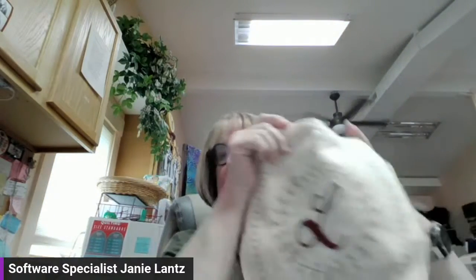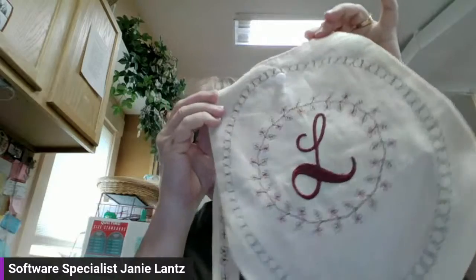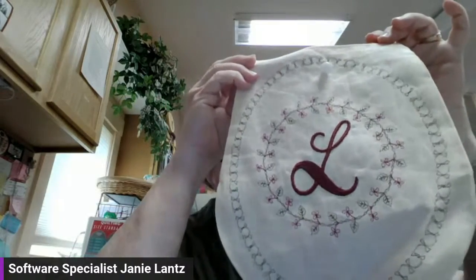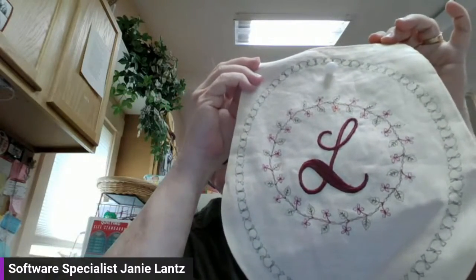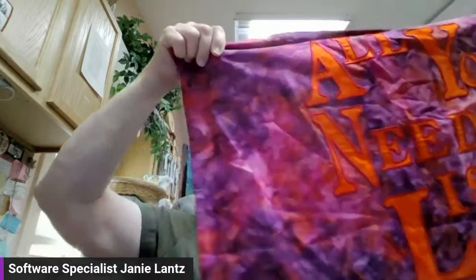Here's just a little bag I made that's got a large letter on it, and I did a couple of borders around the outside. Just want to inspire you to get excited and embroider something.